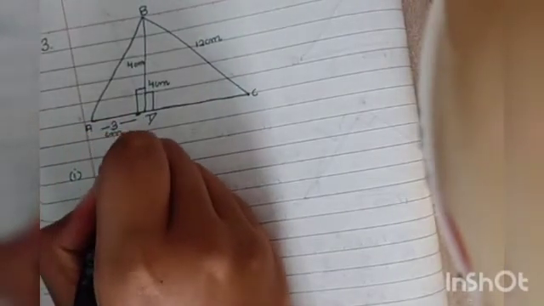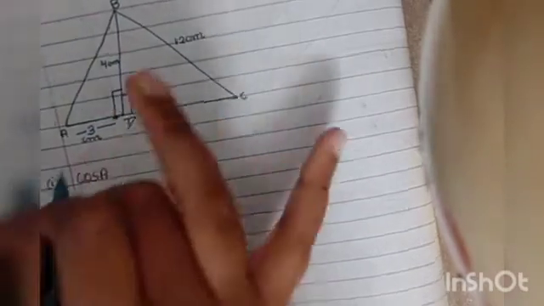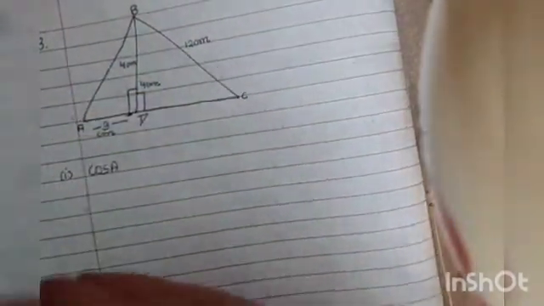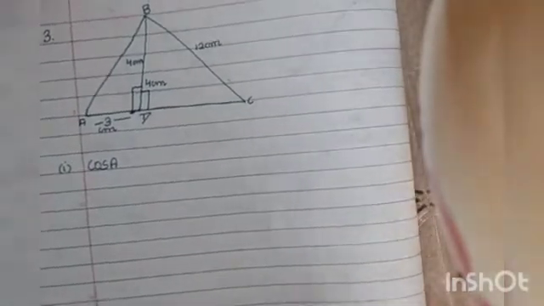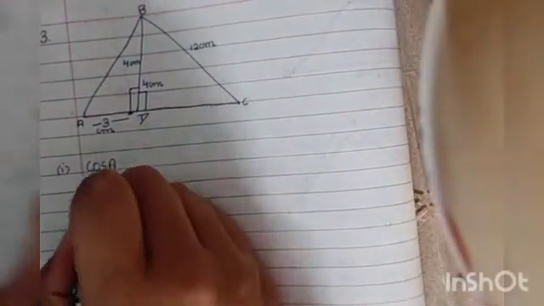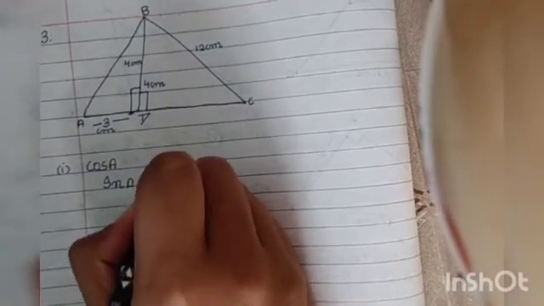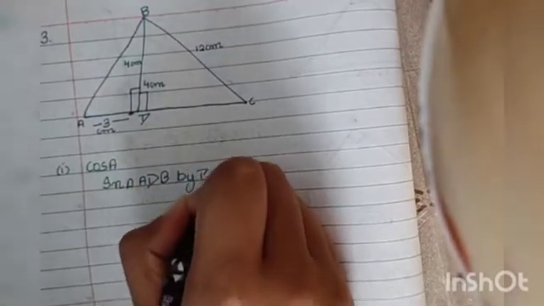You will write cos A. So in which triangle is theta A? We have two triangles over here, ADB or BDA, and BDC or CDB. A comes in triangle ADB. We don't know the hypotenuse in the figure, so we will find it by Pythagoras theorem. So cos A, in triangle ADB, by Pythagoras theorem. I will write it in short as P.T.